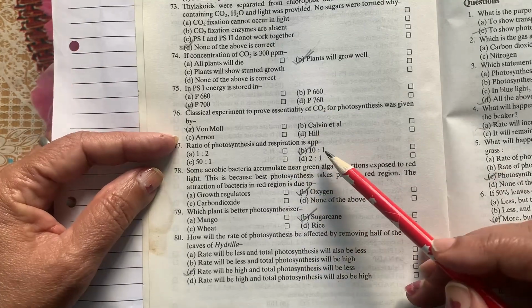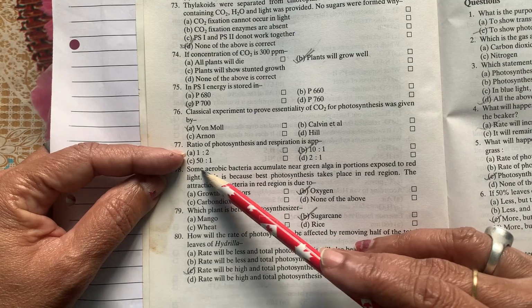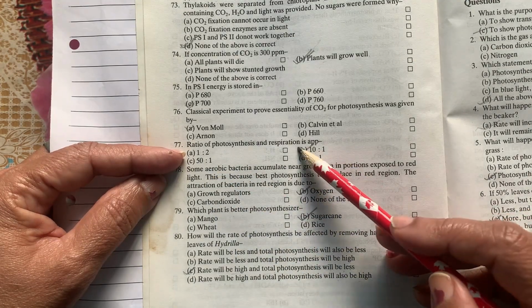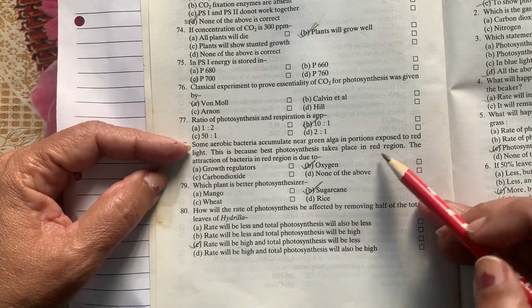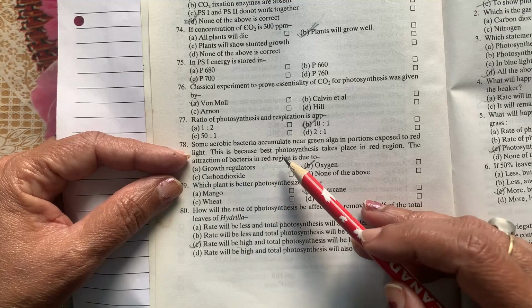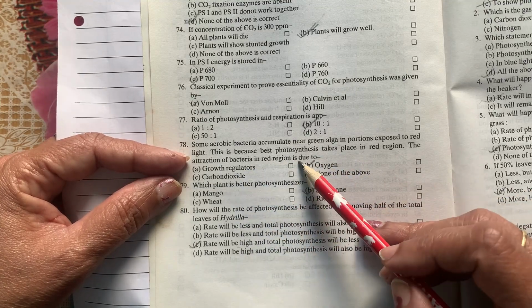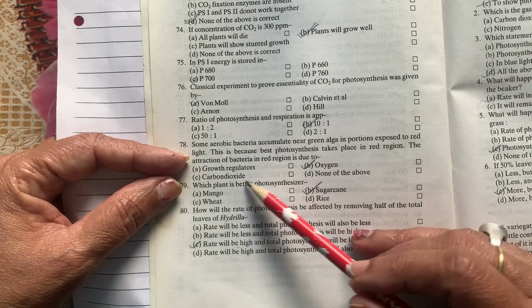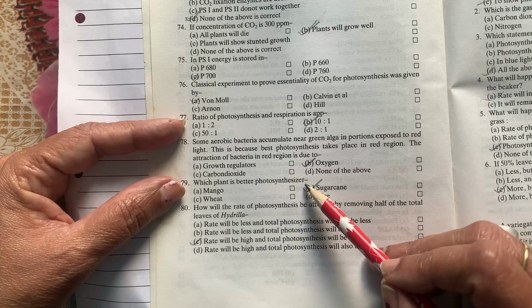The ratio of photosynthesis and respiration is approximately 1 to 2, 50 to 1, 10 to 1, or 1 to 2? It is 10 to 1. Some anaerobic bacteria accumulate near green algae in portions exposed to red light. This is because best photosynthesis takes place in the red region. The attraction of bacteria in the red region is due to growth regulators, carbon dioxide, oxygen, or none of these? It is oxygen.